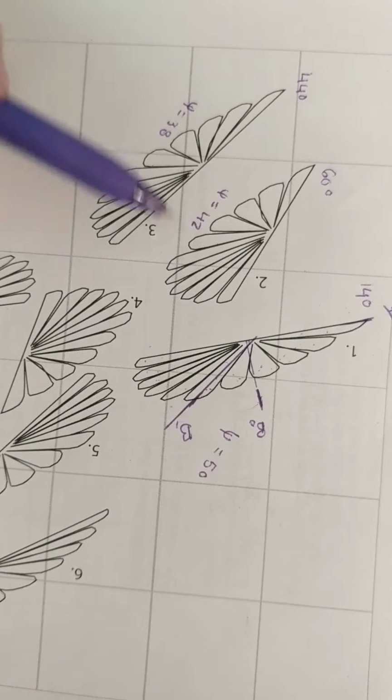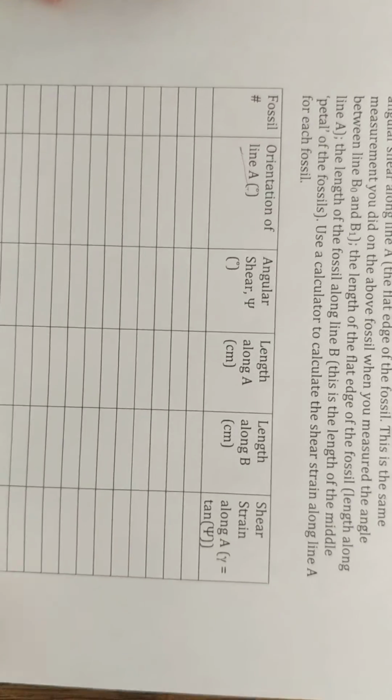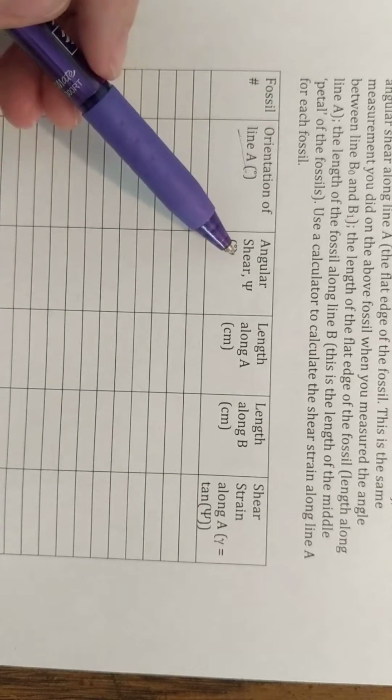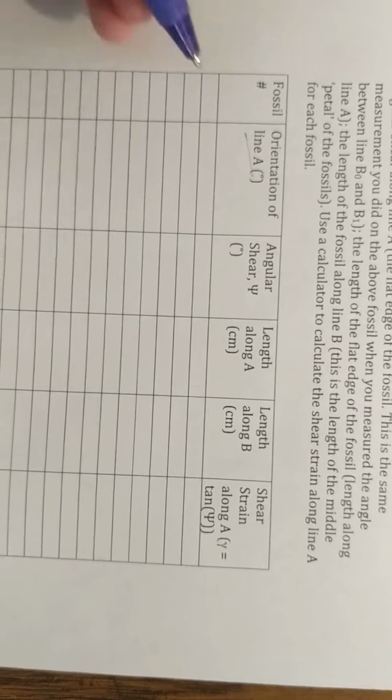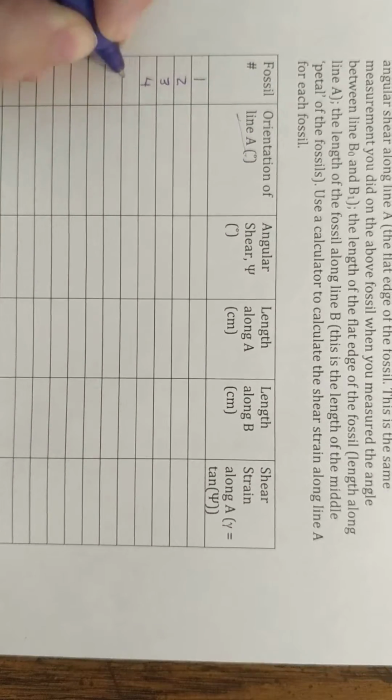Now again, you keep doing this for all 15 samples, and you put your values into your angular shear diagram, lining them up with the fossil numbers 1 through 15.